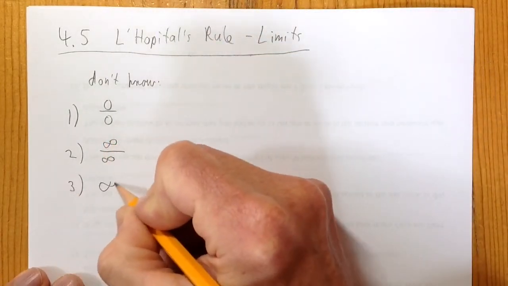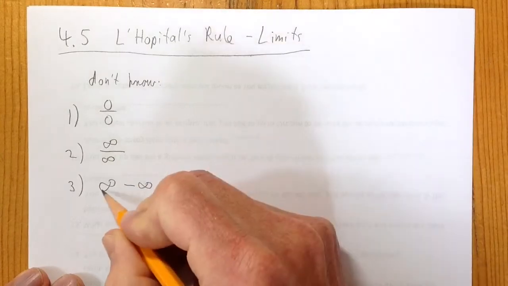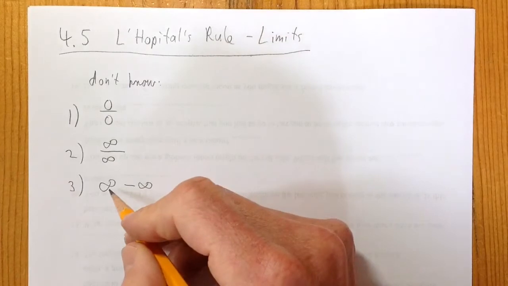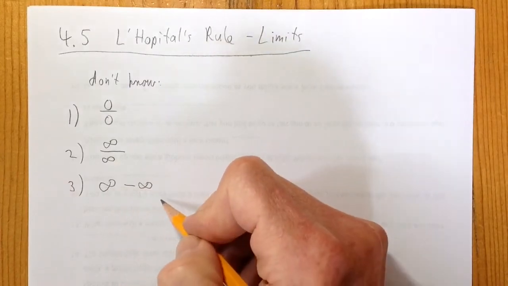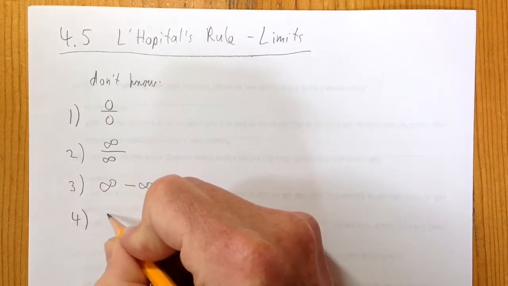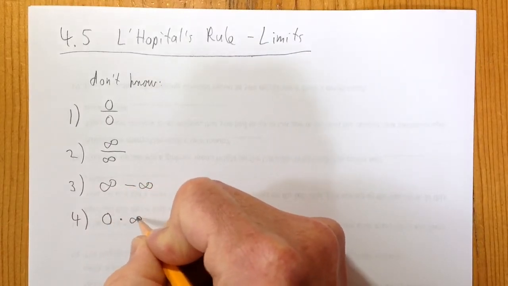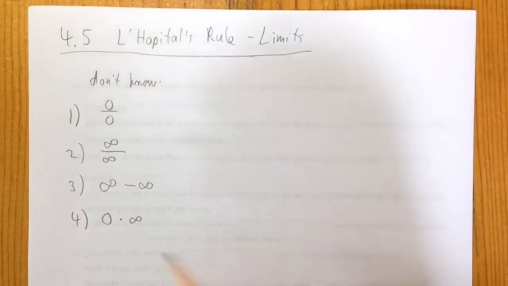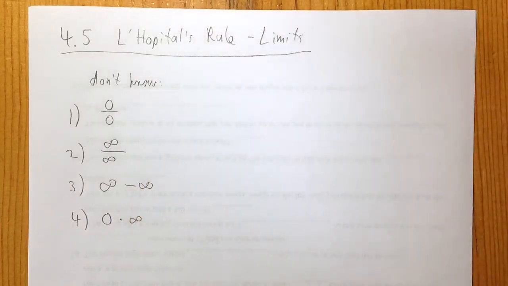If we get infinity minus infinity, where we have some function minus another function and they both go to infinity, which one wins? Sometimes this is equal to 2 or something. We don't know, we have to do some algebra. Or if we have 0 times infinity, where one function goes to 0 and one goes to infinity, which one wins? I think these are the 4 that we don't know.